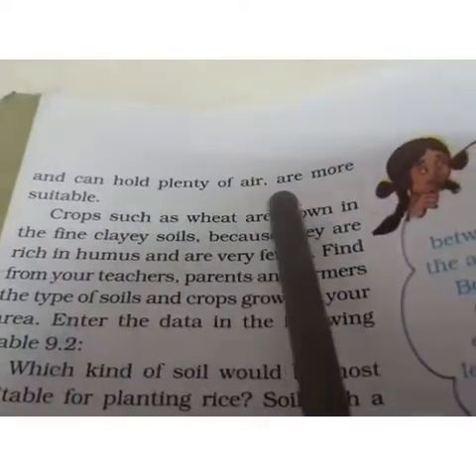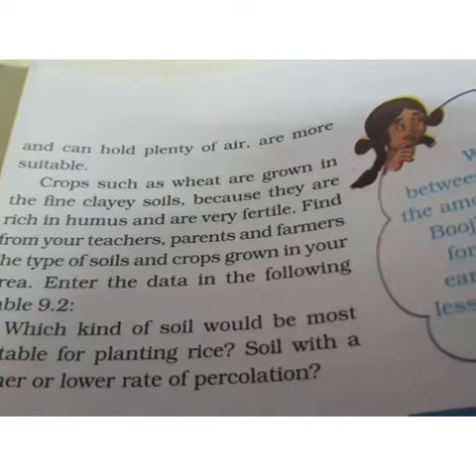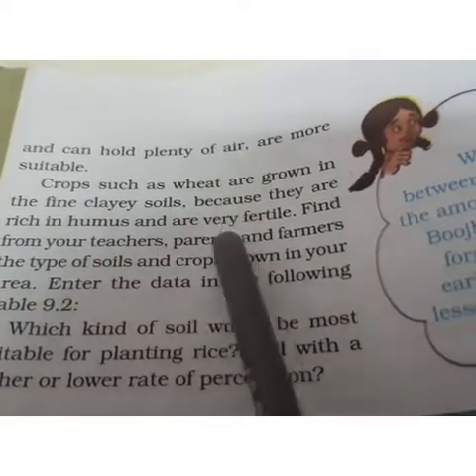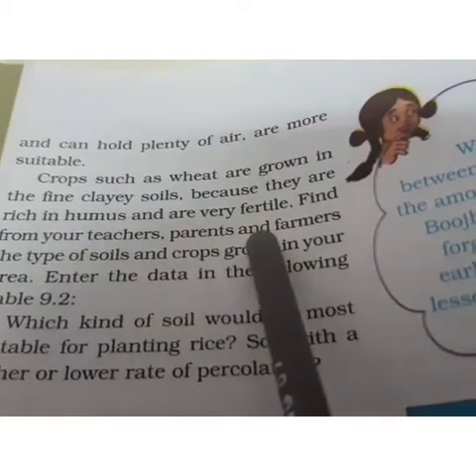and can hold plenty of air are more suitable. Crops such as wheat are grown in the fine clay soil because they are rich in humus and are very fertile.